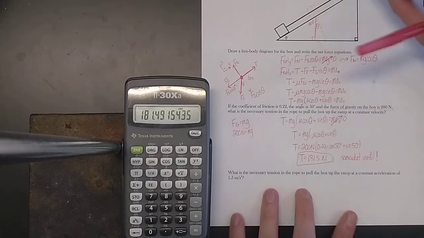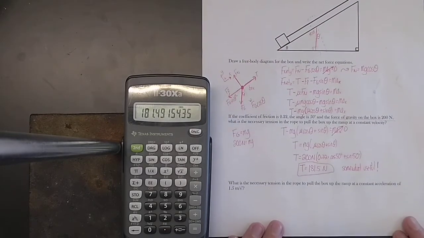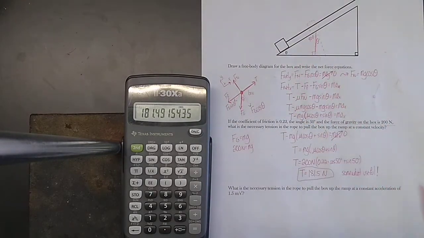We wouldn't want to use the ramp. It would be a useless ramp if there was enough friction on there that the tension required to pull it up was bigger than the force required to just pick it straight up using just your hands. That wouldn't be a very useful ramp. Let's look at another case though.